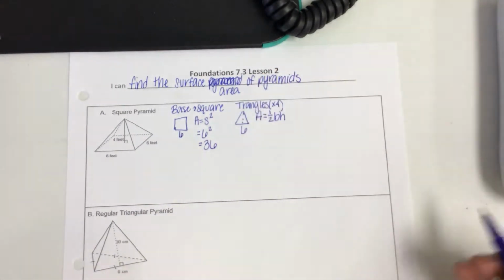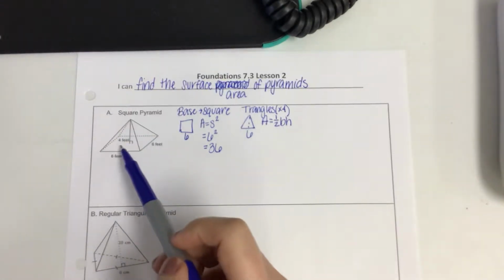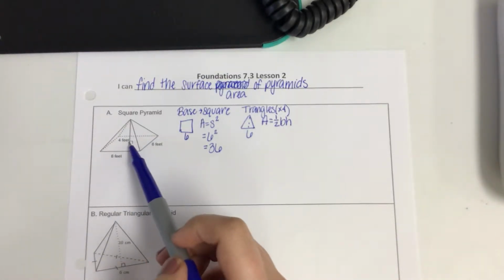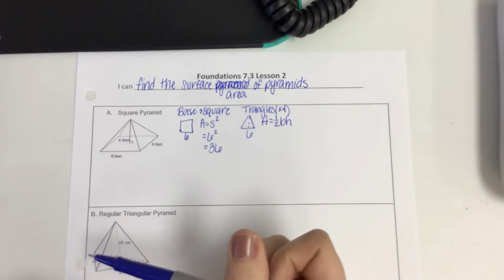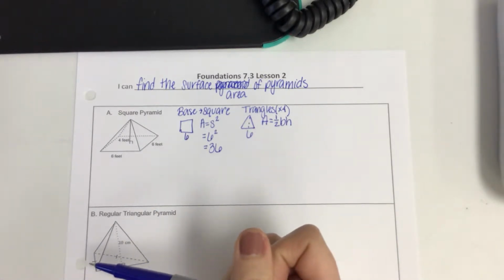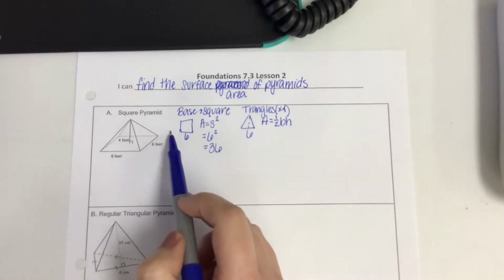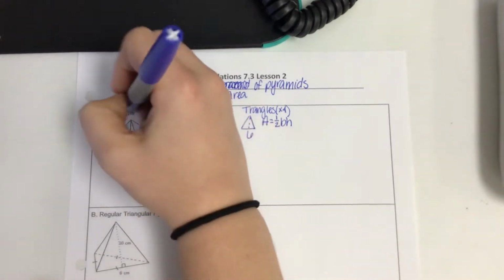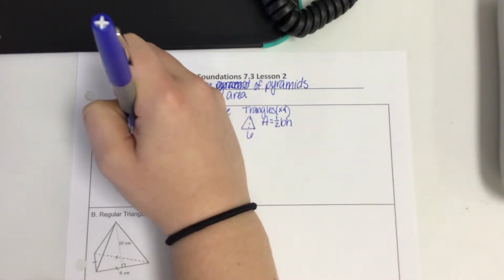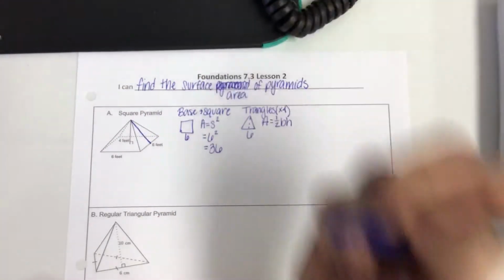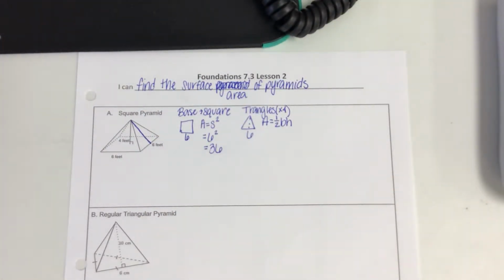We know that. What I give you in here, 4 feet is a height, but it's the height of the pyramid. That is not the same thing as the height of one of our triangles. The height of our triangle is actually this line right here. We called it our slant height. And we do not know the length of that. So we're going to have to figure it out.